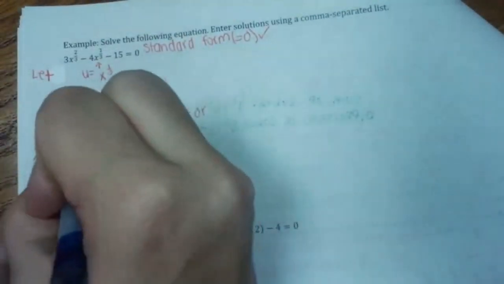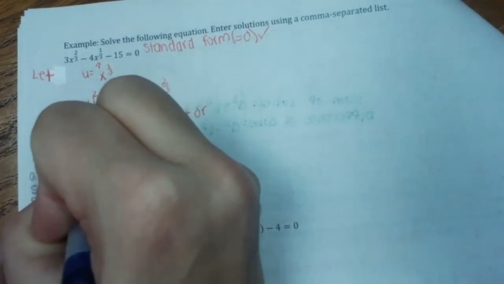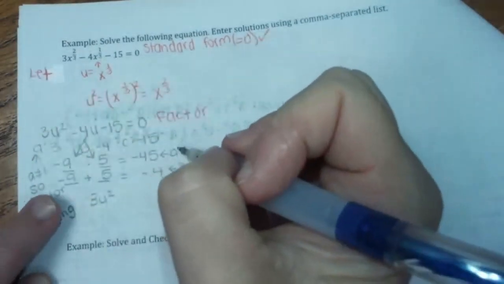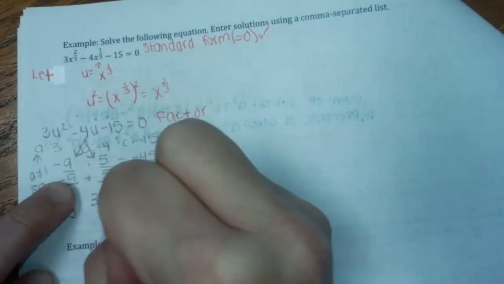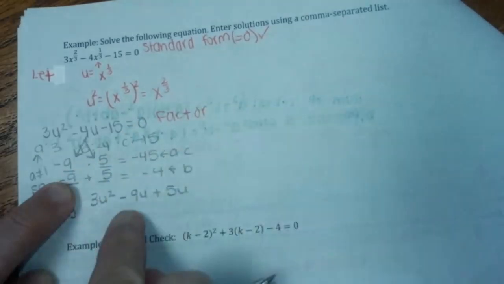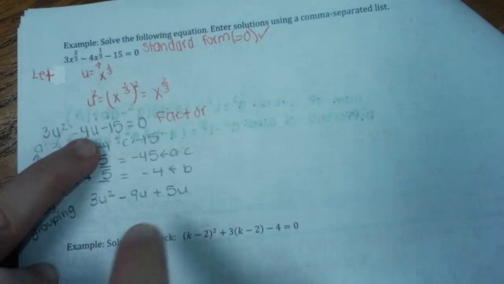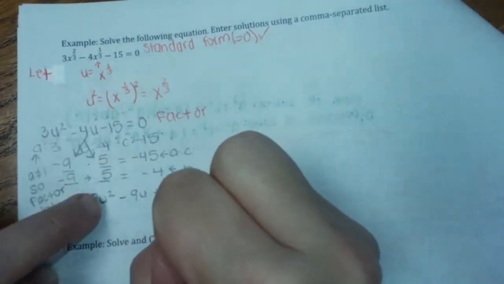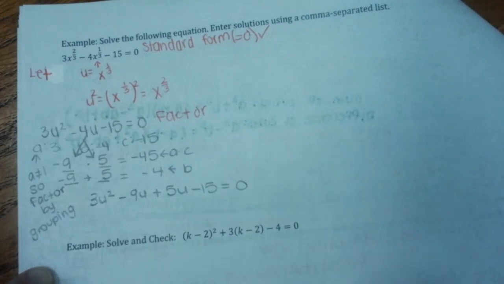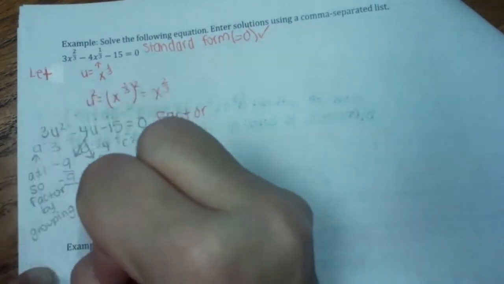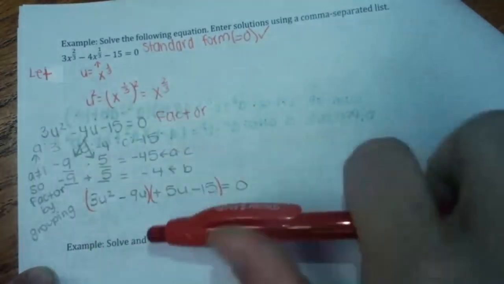So that means we have 3u squared. Instead of our middle 4u, we're going to use the numbers in our blanks to split up that middle b term. So instead of negative 4u, we have negative 9u and positive 5u. Negative 9u plus 5u is still negative 4u. Just split it up using the numbers in our blanks. Minus 15 equals 0. So now I have 4 terms. So now I can group the first two, group the last two.